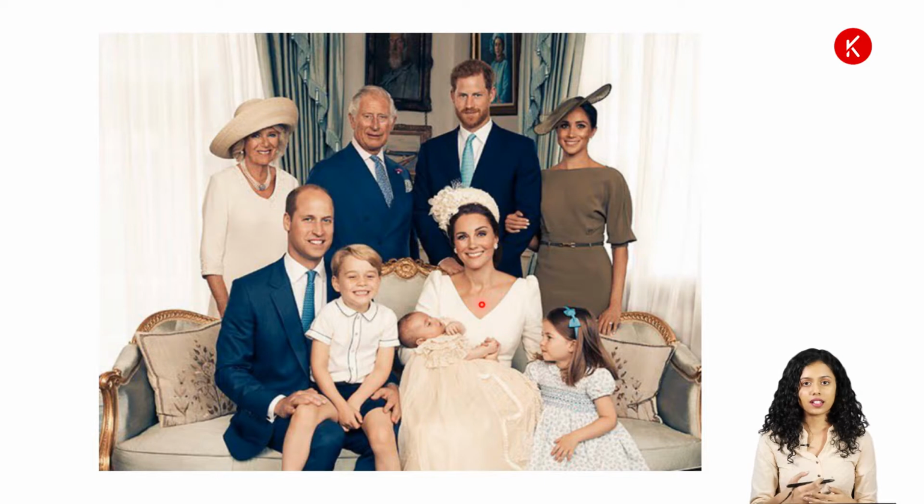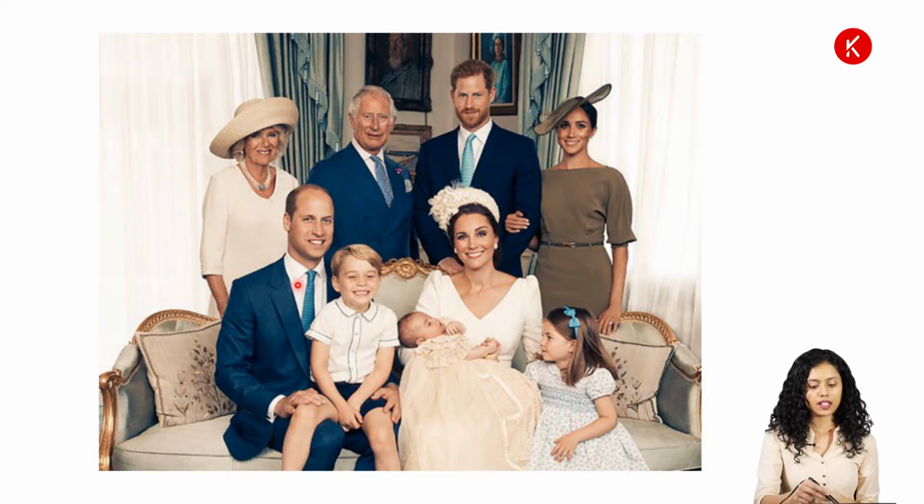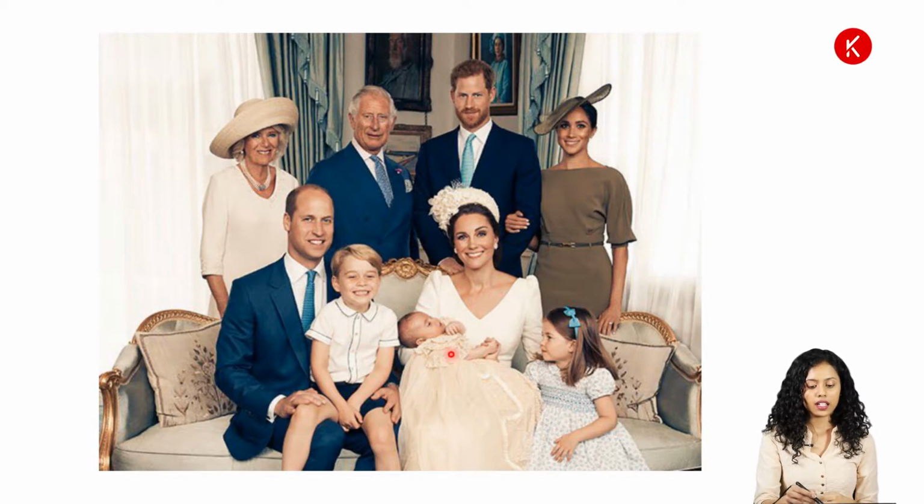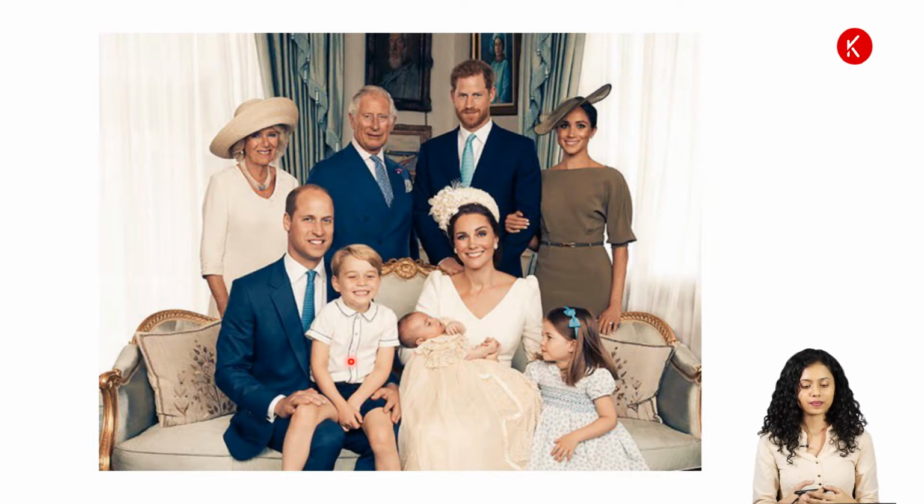This is her mother, Catherine, and this is her father, William. Now they are her parents. The three of them are their children. Charlotte is their daughter, and Louis and George are their sons.